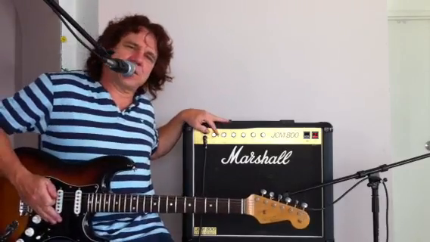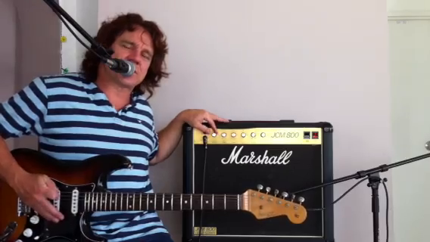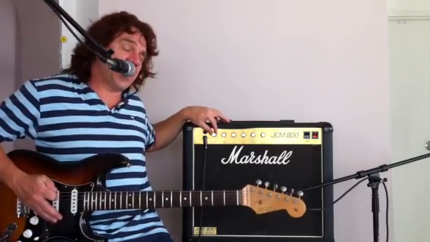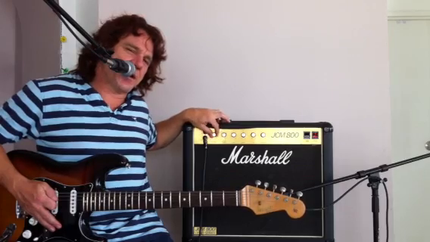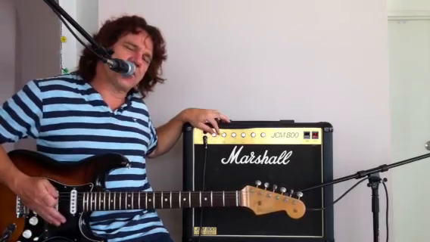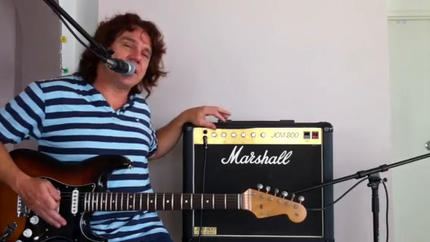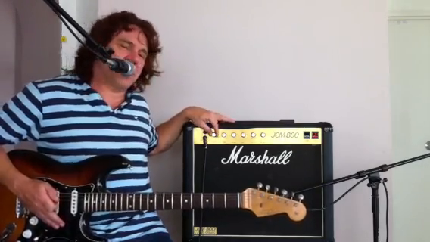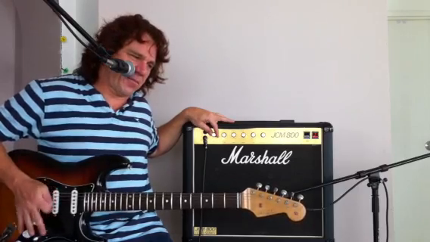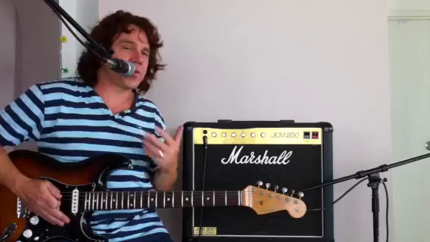I start with seeing how much gain I want to have on the amplifier. So this amp has basically from low gain here, basically clean, to crank it up full, we get distortion. This particular amp doesn't go to high gain. It's more of a classic rock amp. So even with this flat out, it's still just a crunchy, what I'd call a rhythm sound.